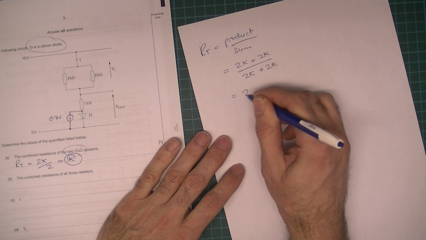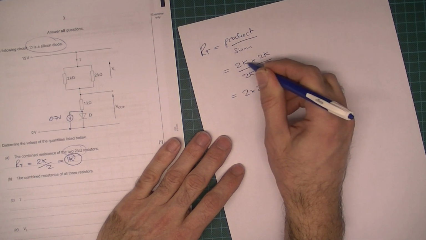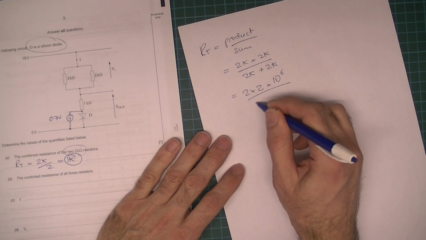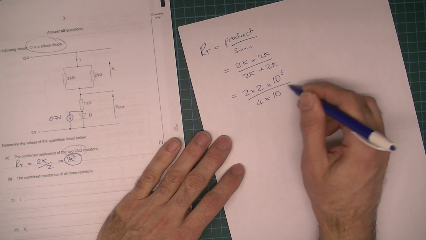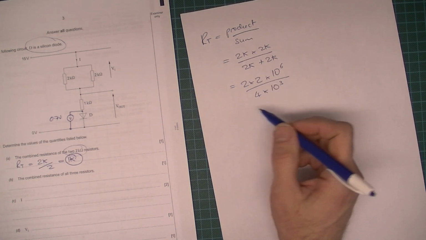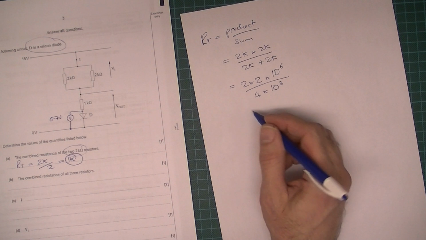In other words, 2 times 2 times 10 to the 6, because it's 10 to the 3 times 10 to the 3 there, over 4 times 10 to the 3.